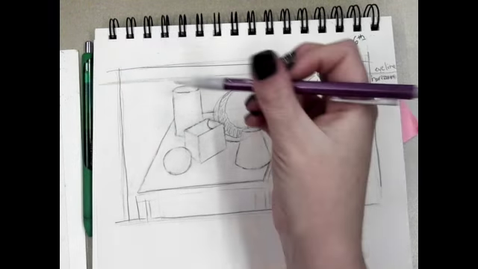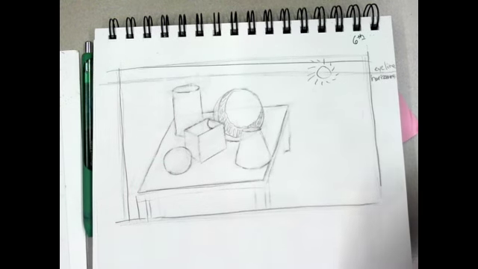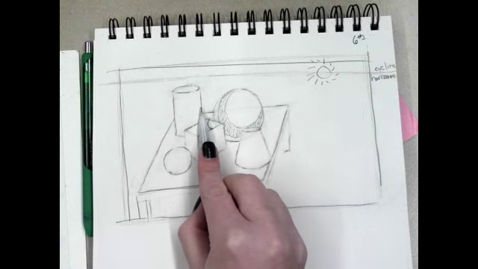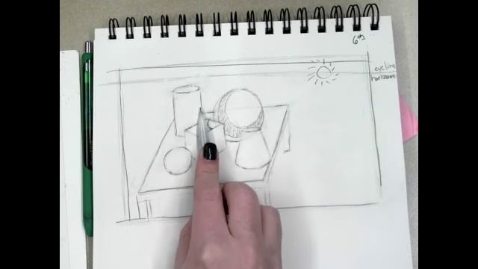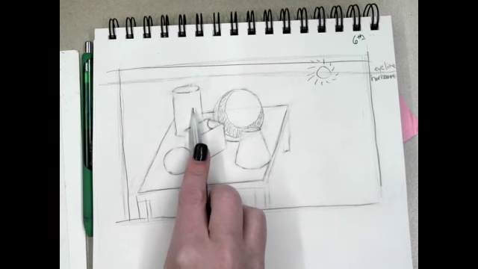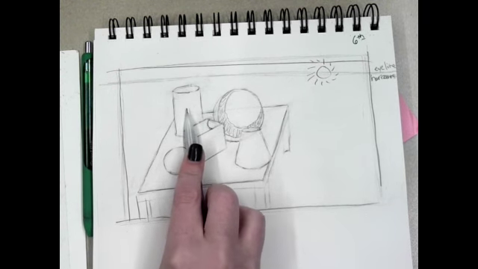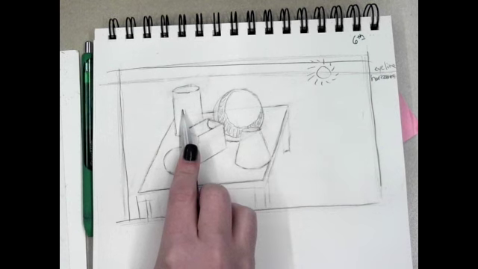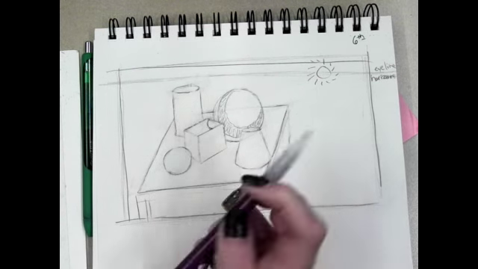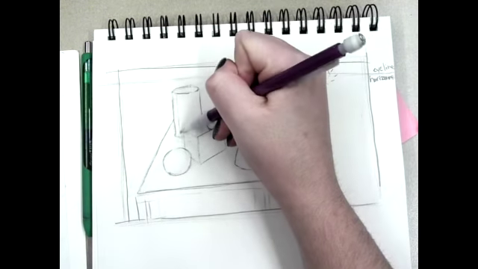Okay, let's do our cylinder next. Allie, stop me when I am on the vertical line where my core shadow should be for my cylinder. Right there. Boom, she's right. Farther to the left, farther away, but we still want to have some of that reflected highlight.